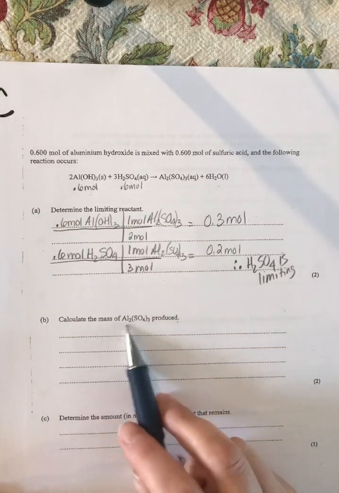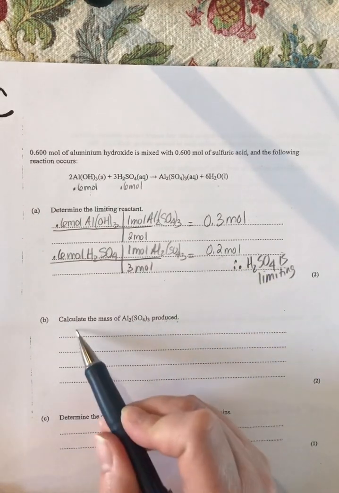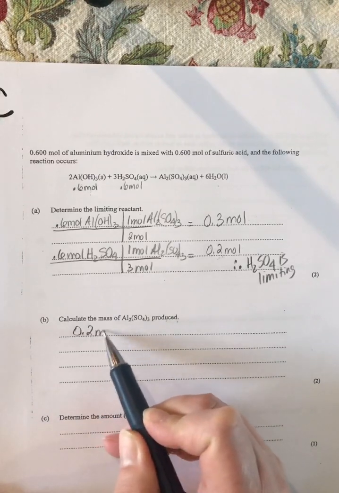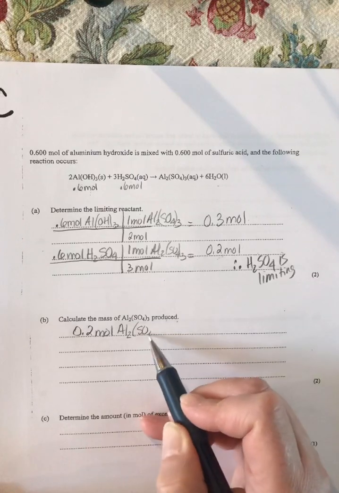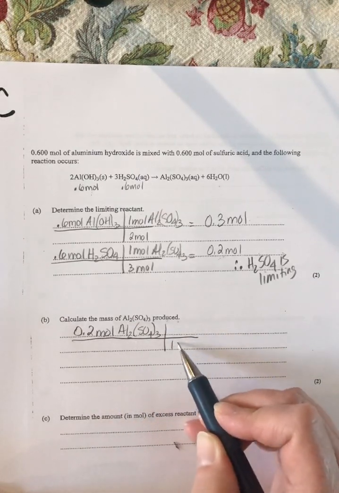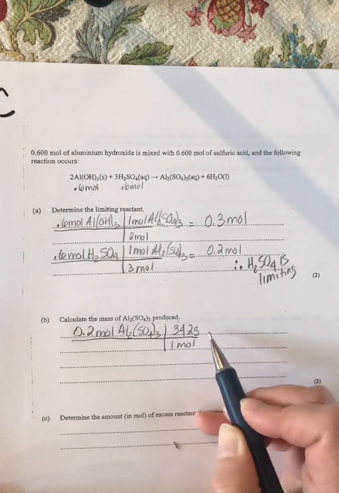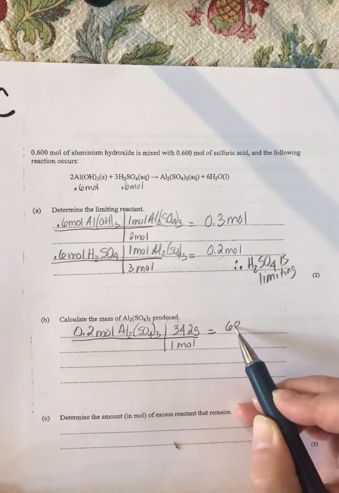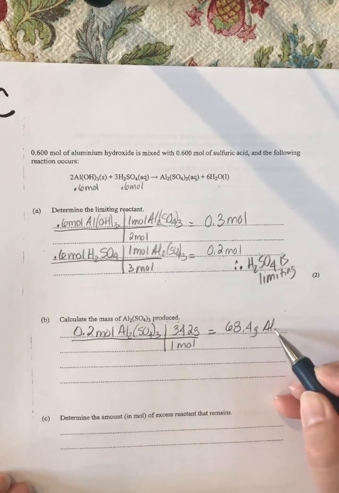Then the second, calculate the mass produced. I'm going to go with this. I know I've already done the problem up to how many moles can be produced, so I'm just going to go ahead and start with that and then use the periodic table to figure out that 1 mole of that stuff is 342 grams, and I got 68.4 grams of the product.